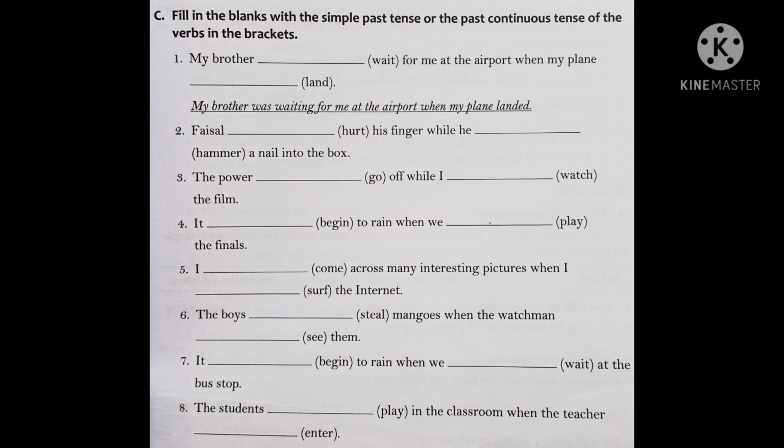The first question is already answered. My brother was waiting for me at the airport when my plane landed. Number 2. Fazil hurt his finger while he was hammering a nail into the box. Number 3. The power went off while I was watching the film. Number 4. It began to rain when we were playing the finals. Number 5. I came across many interesting pictures when I was surfing the internet.